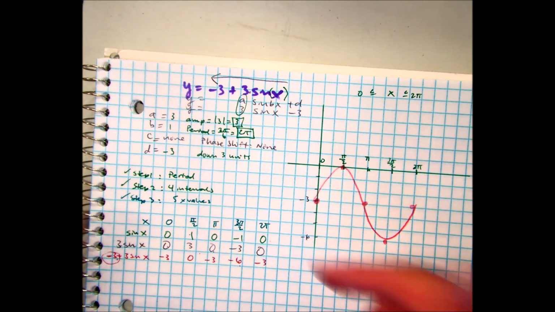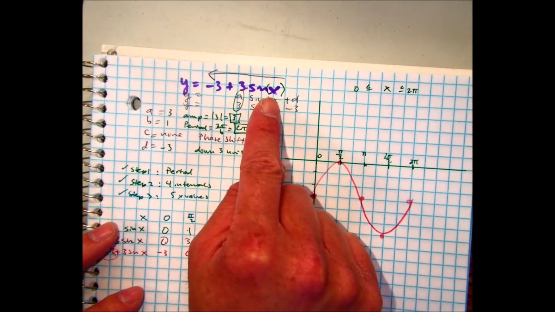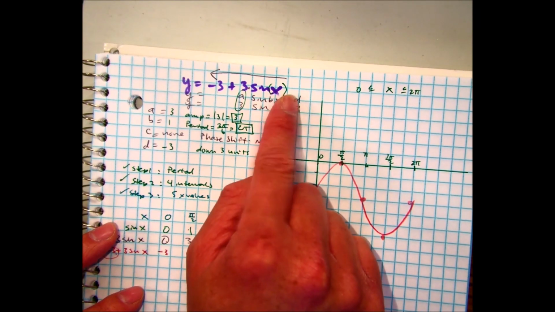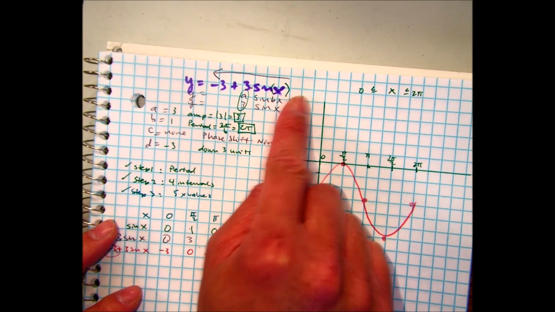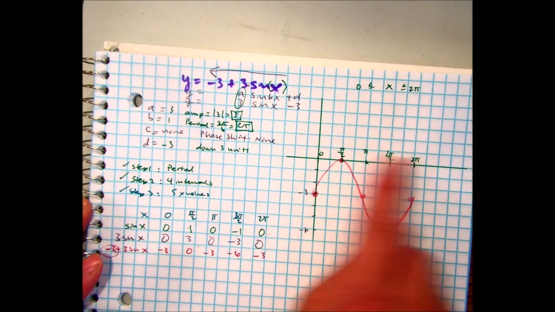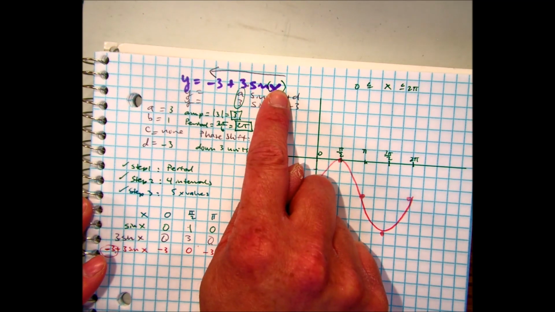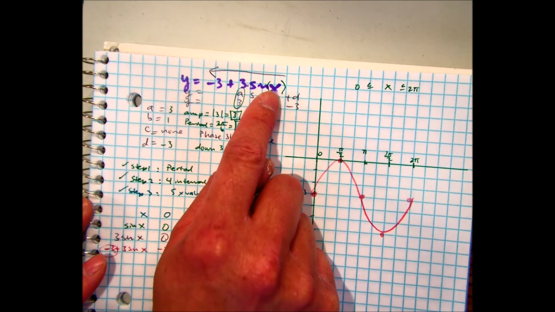Now the great thing about this chart, a lot of students are asking me about this chart. Do I have to do the chart? Well, let me show you what would happen if you don't use the chart. Assuming that there's no horizontal shift, because that'd be a little more difficult, you would have to put in an x value, such as 0. Class, what's sine at 0? 0.